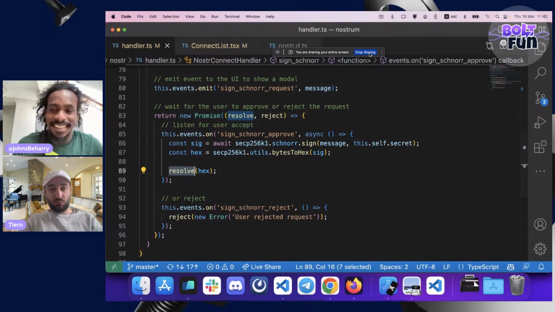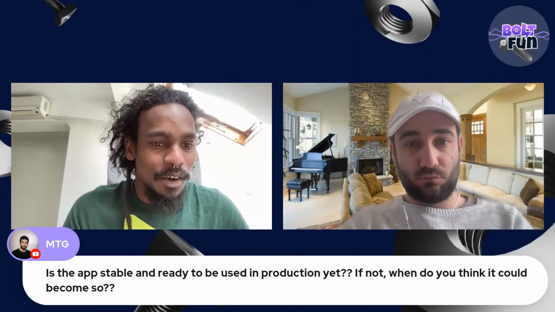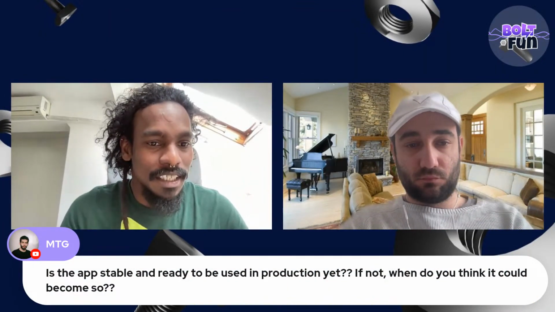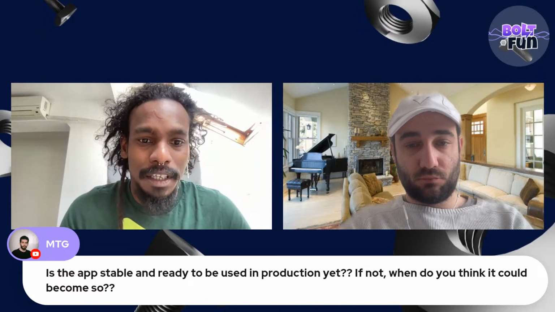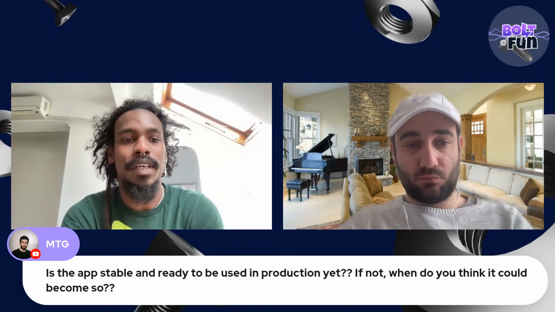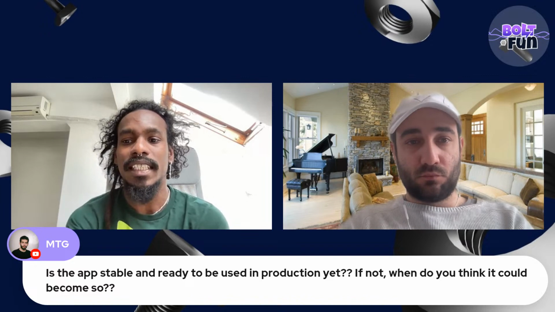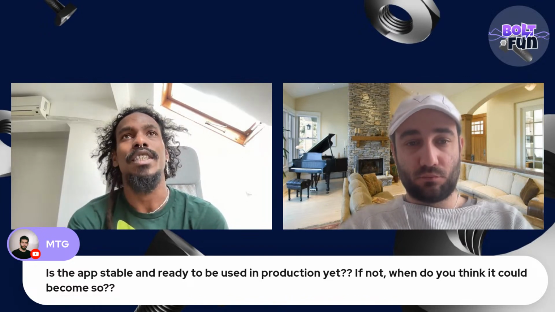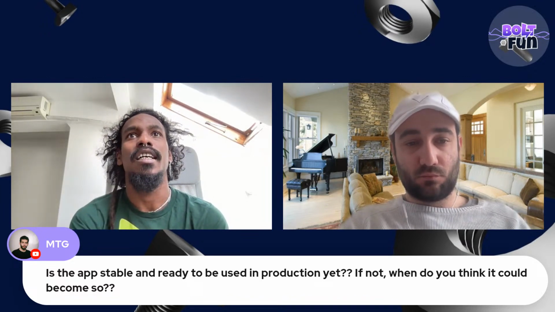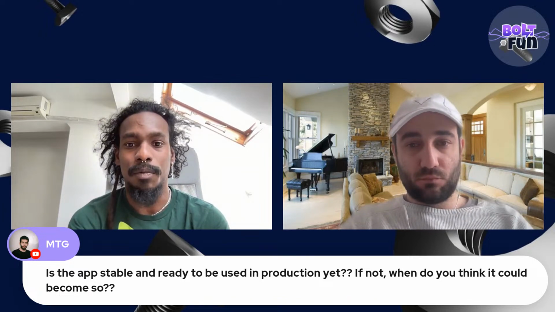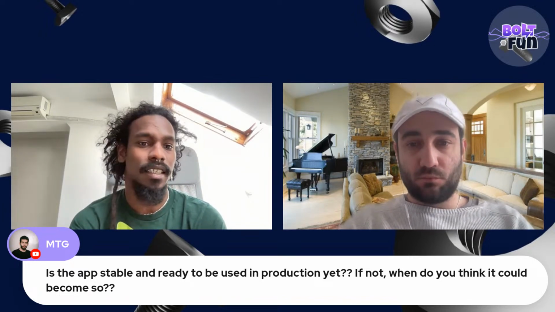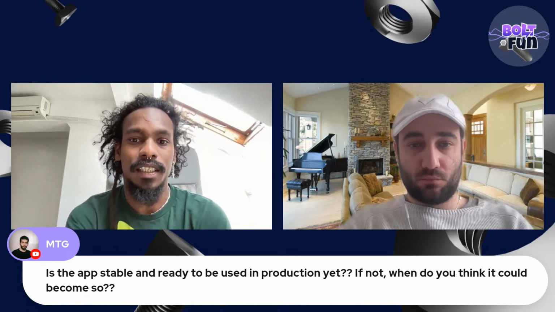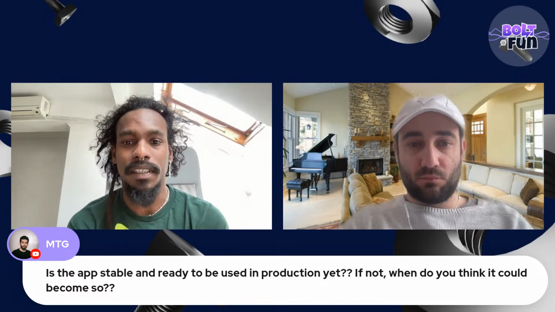Thanks for that. There's a comment from MTG: is the app stable and ready to be used in production yet? If not, when do you think it could become so? So I guess that's a question around what is the future of that remote signer that you were showing, and how do you see the remote signer part being adopted?